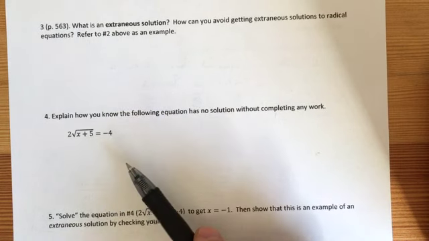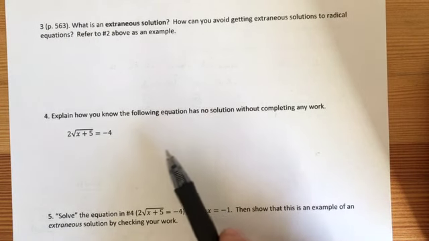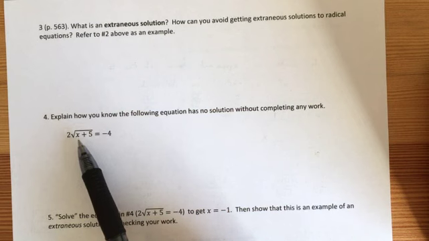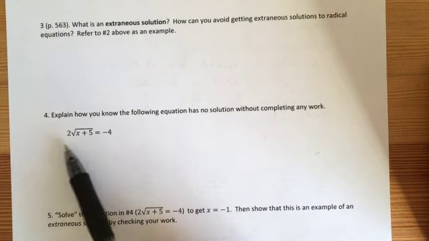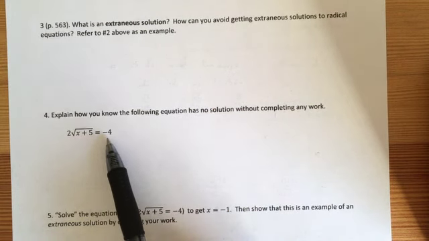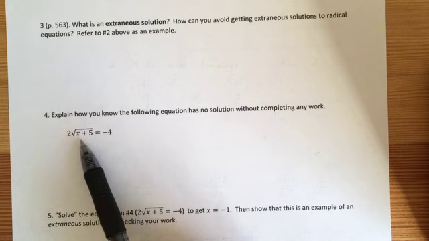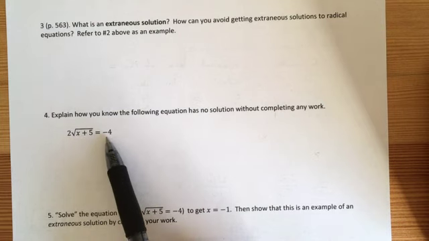Number 4, explain how you know the following equation has no solution without completing any work. Okay, so I've got 2 times the square root of something equals negative 4. Well, a square root can never be negative. It has a positive domain and range, so there's no way that I can make this negative.